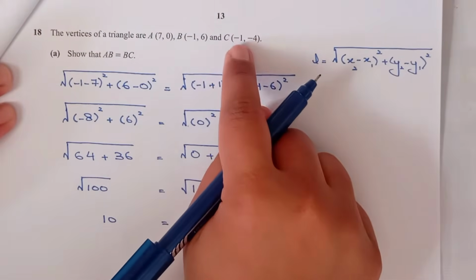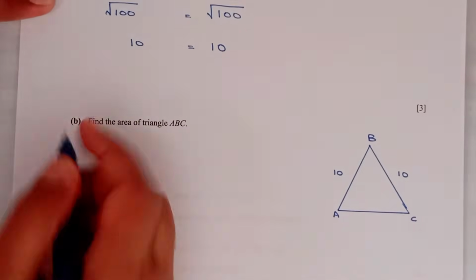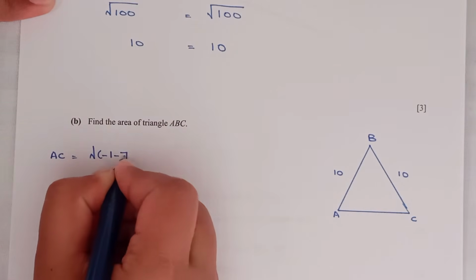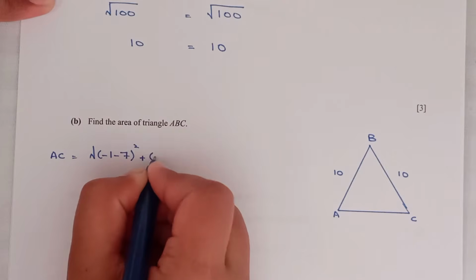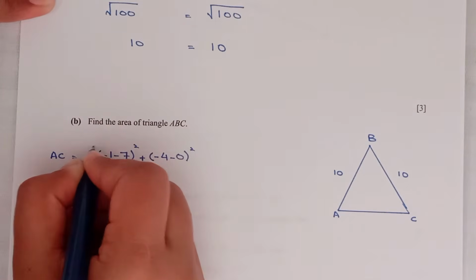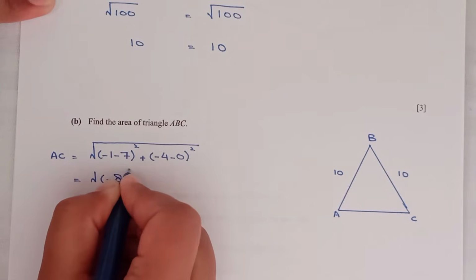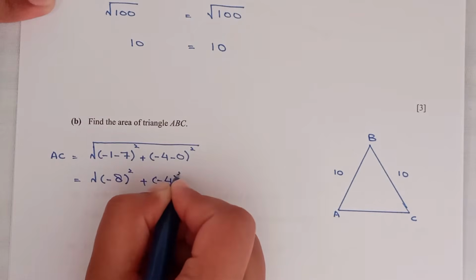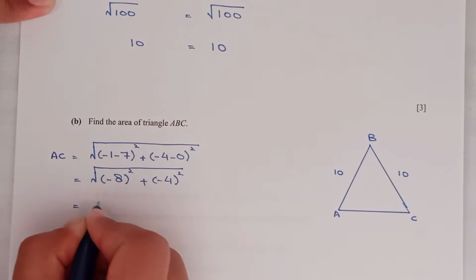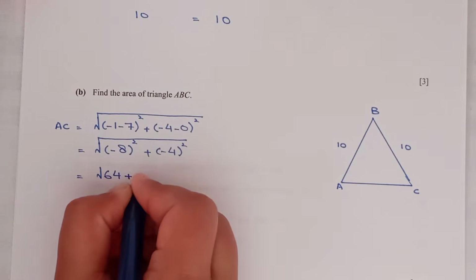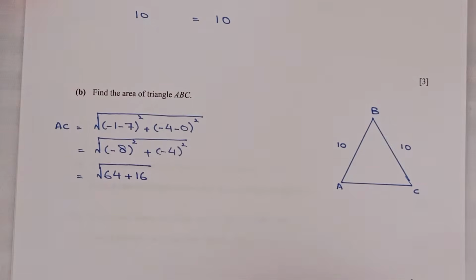The vertices are given to us. A is (7, 0) and C is (-1, -4). First we need to find AC. So AC is the square root of (x2 minus x1) whole squared plus (y2 minus y1) whole squared. This equals the square root of (-8) squared plus (-4) squared. Now, (-8) squared is 64 and 4 squared is 16.